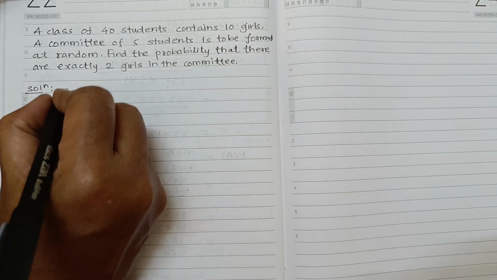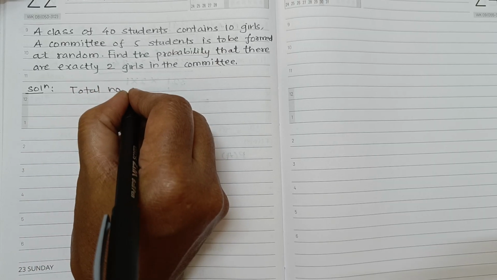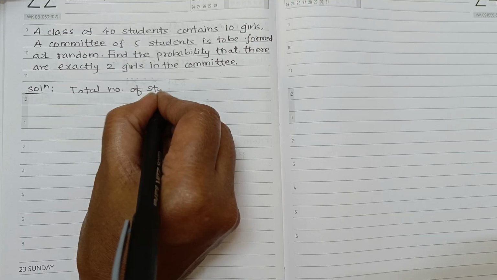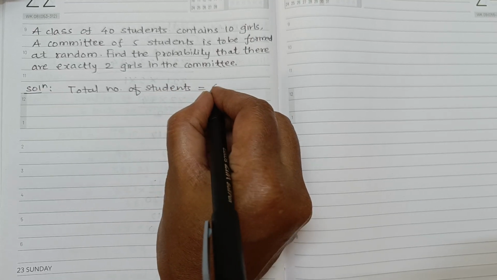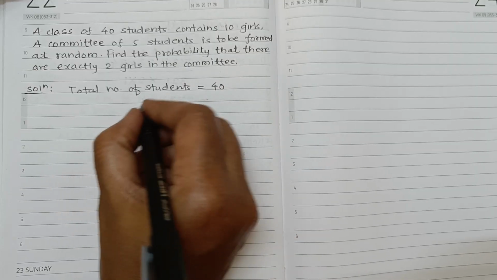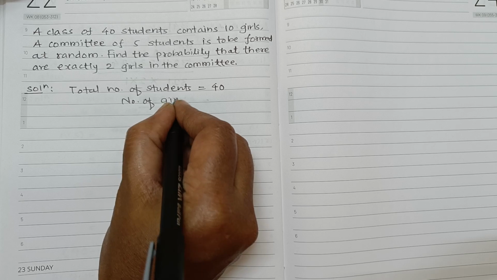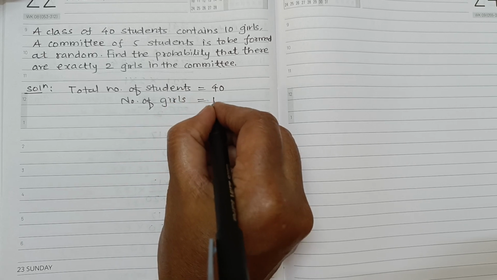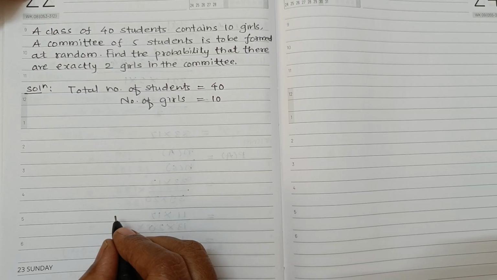Now total number of students in the class are 40 and number of girls 10. Now committee of 5 students is to be formed.